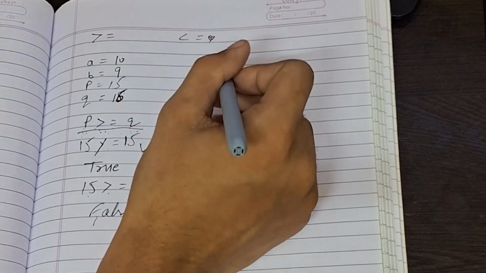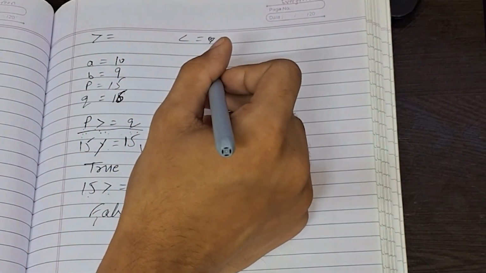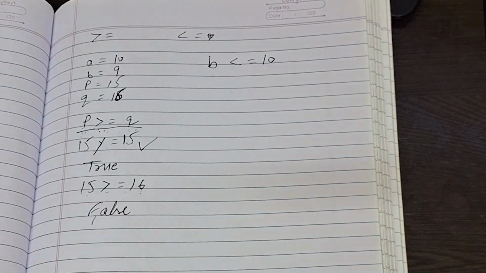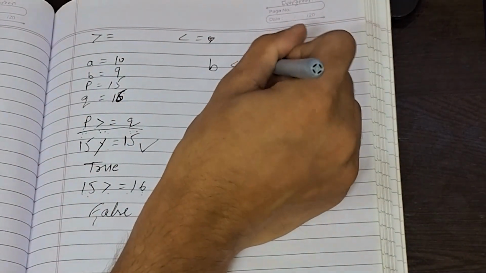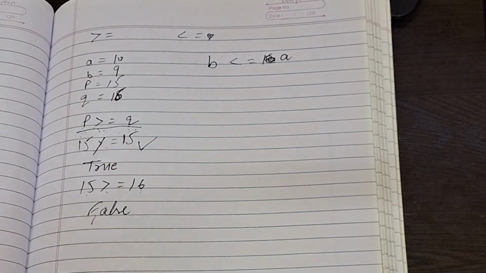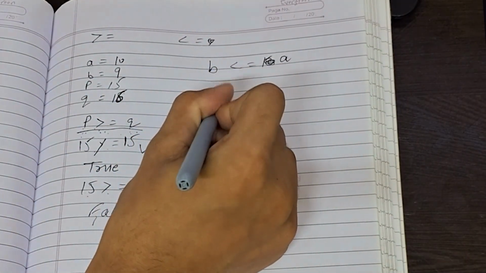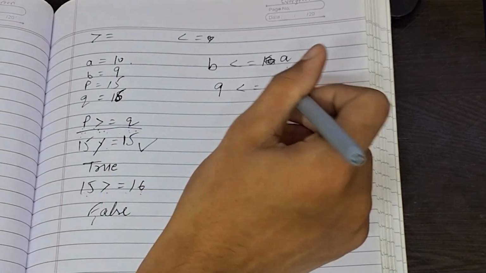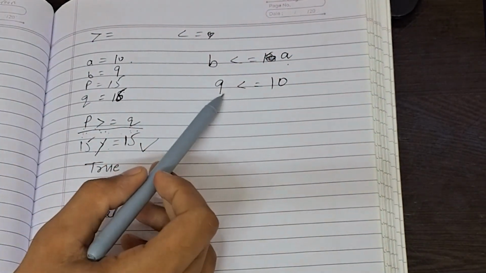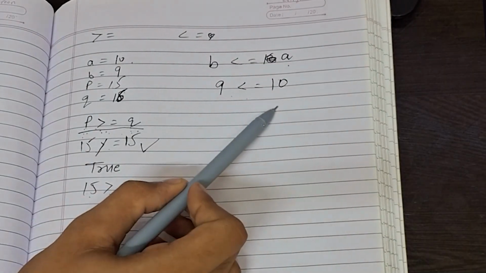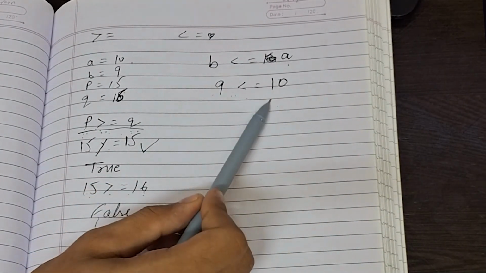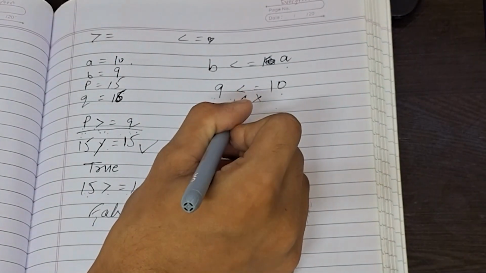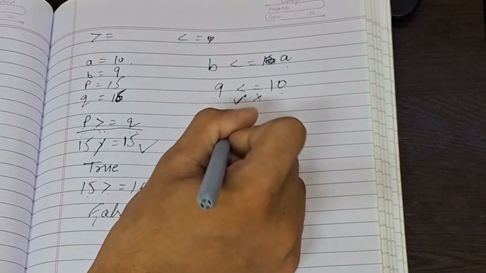Same way we are having less than equal to. Let's say we are having b less than equal to a. So in this case, what is the value of b? B is 9, less than equal to, what is the value of a? A is 10 here. So what will be the result? Is 9 less than equal to 10? It is true. Is 9 equal to 10? It is false. So we are getting one true value here, so the answer will be true.